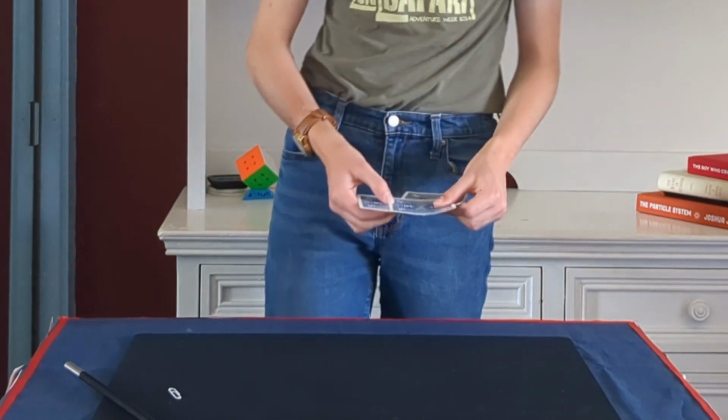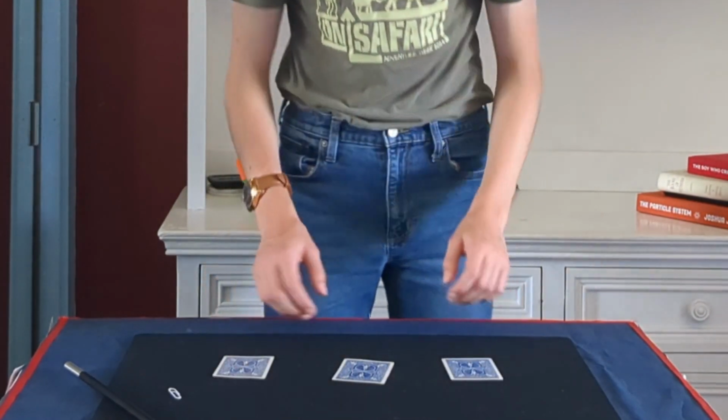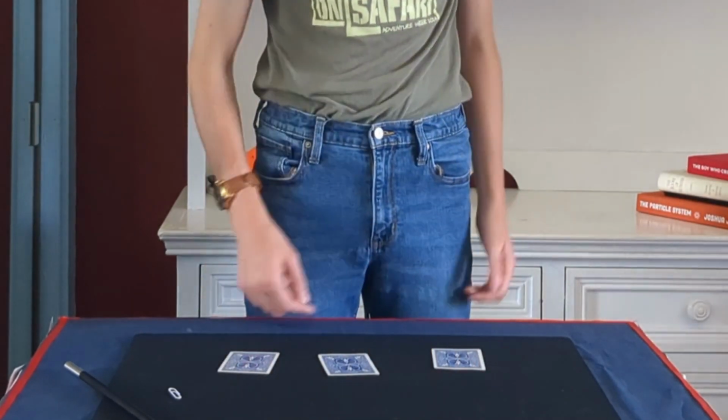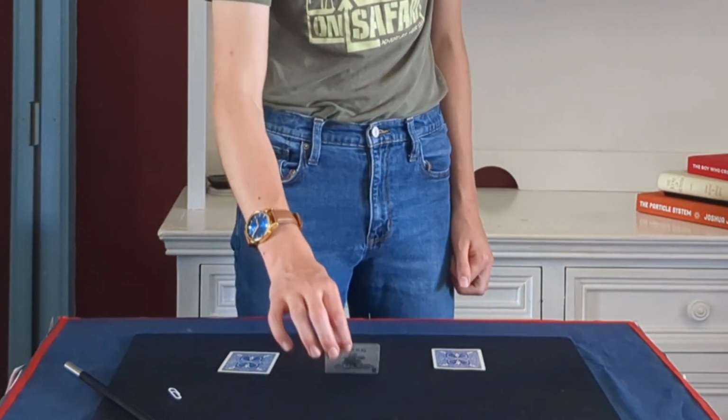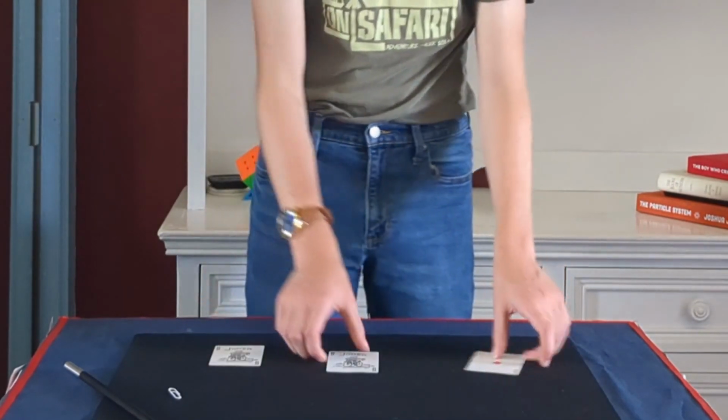However, the second time, they'll be a bit more tricky. See, it looks like they again just stick the red ace in the center, and again just mix up the cards. But if you guess that this card is the ace again, this is actually a joker. The ace is over here.